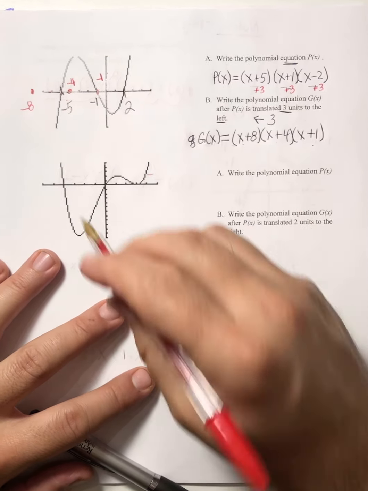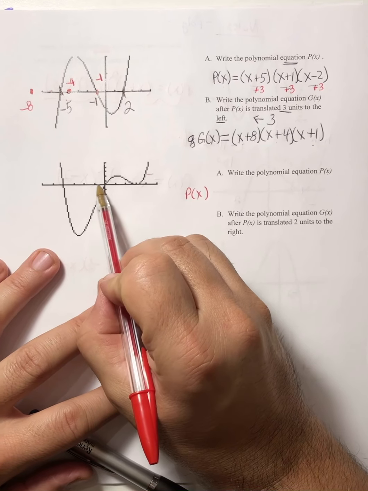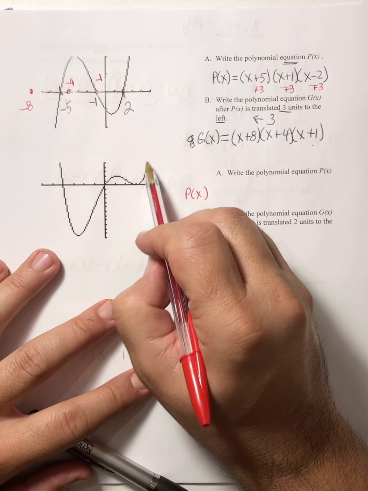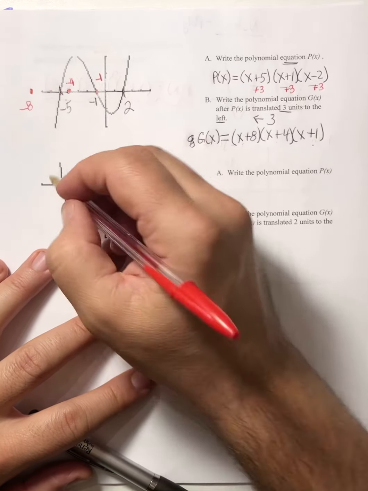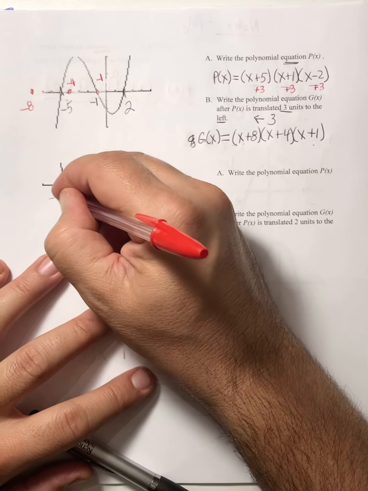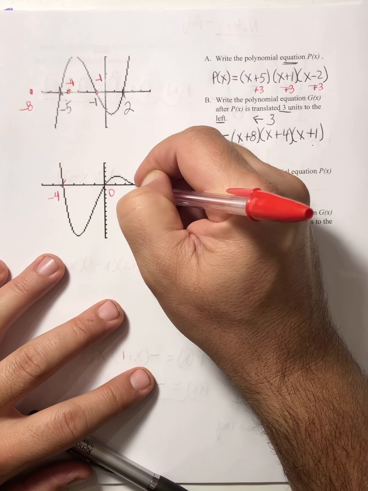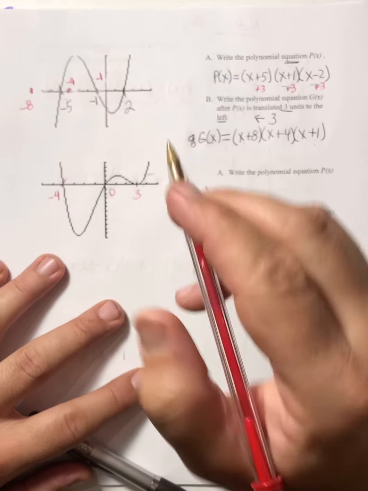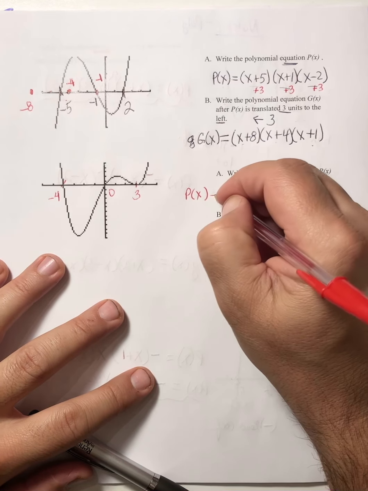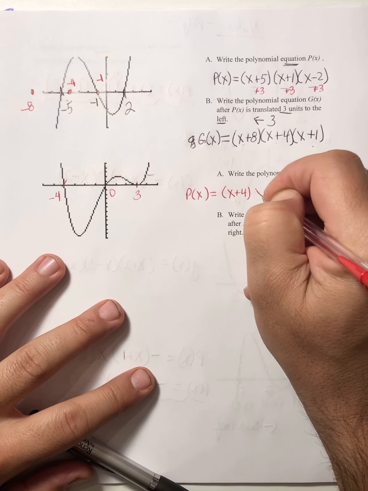All right, same question. So here's our P of X. What numbers do we have here? What degree is this? That's right, it's a 4th degree. So we have negative 1, 2, 3, 4. So that's negative 4. That's 0. And this is 3. 1, 2, 3. And what do we know about 3? That's right, it's a bounce. So we have x plus 4, then we have x.